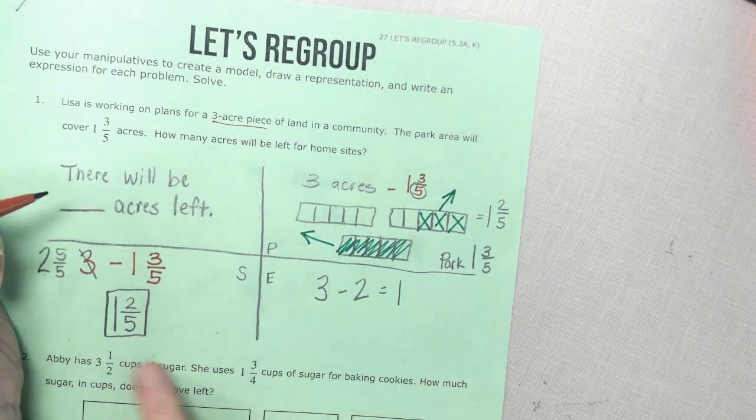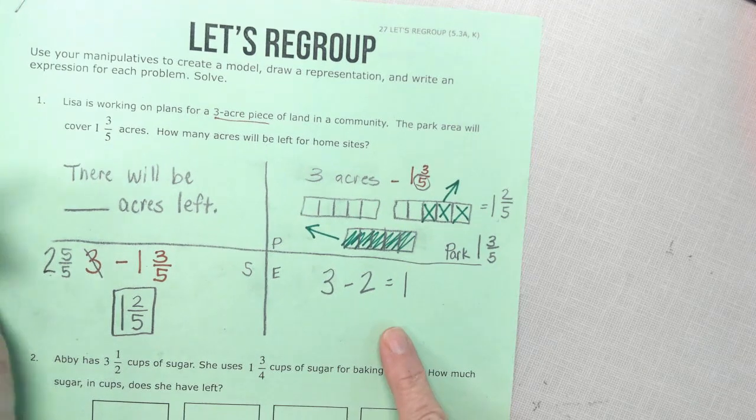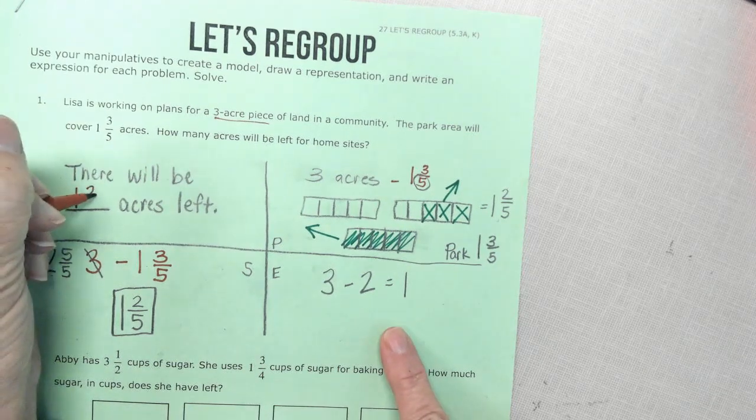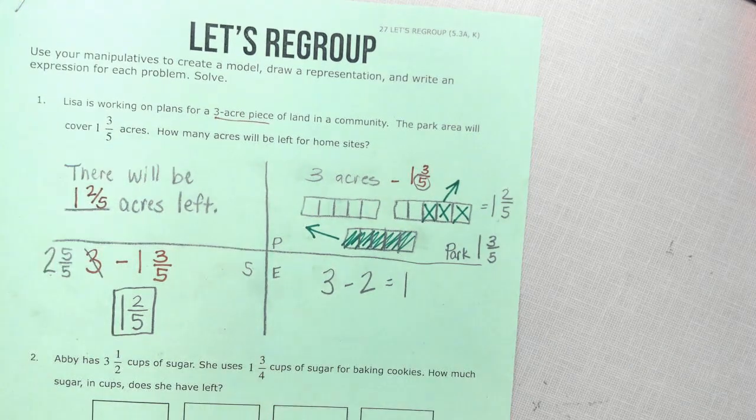And again, that relates back to my estimate. So I'm going to write my answer here, and I'm going to move on to number 2.